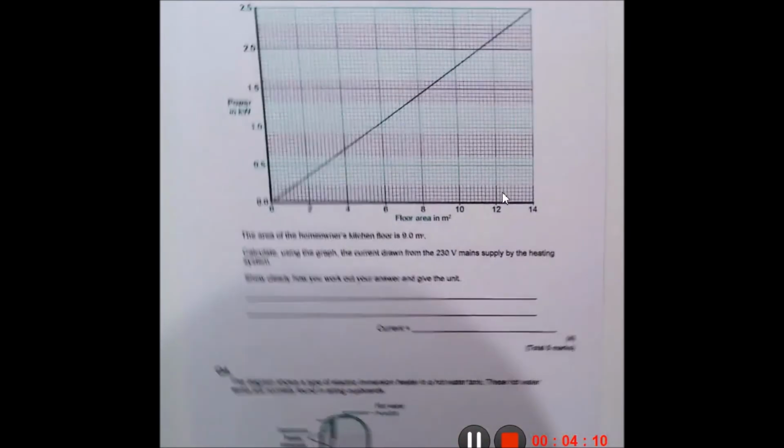And it says there are 3 wires in the cable to the immersion heater. I think actually I've done the wrong question here, haven't I? Sugar. Let me finish this question off and I'll go back. I've missed the graph question. You're all probably thinking, what's she going on about?